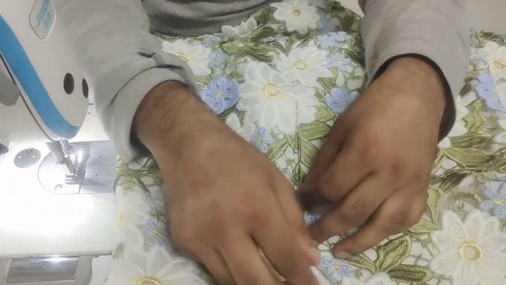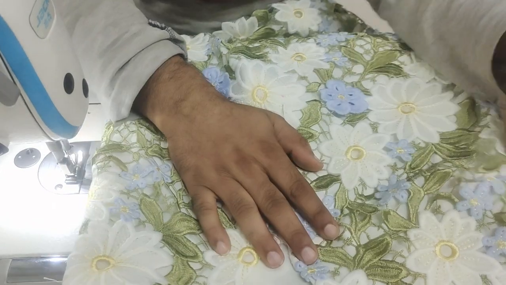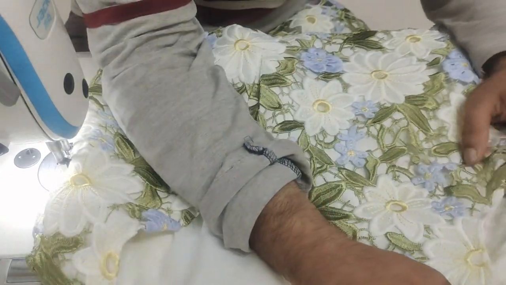Okay, and we are going to provide a collar and the sleeves.